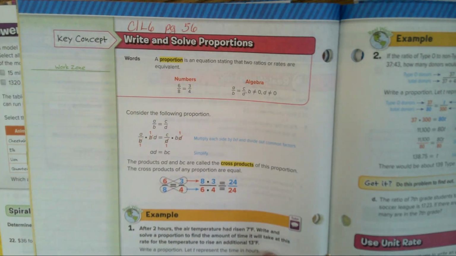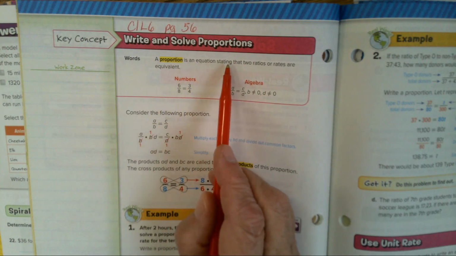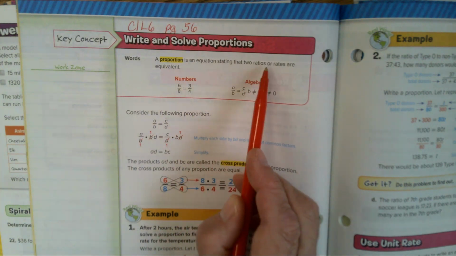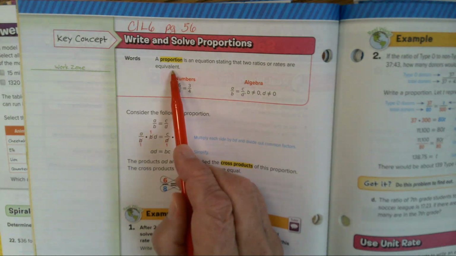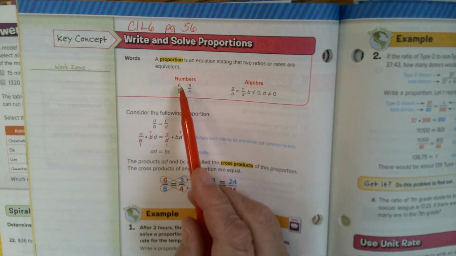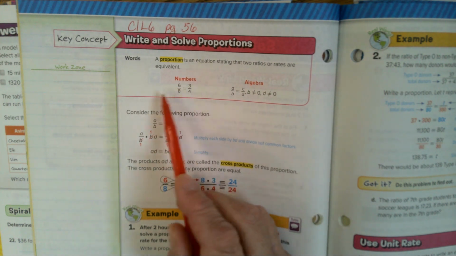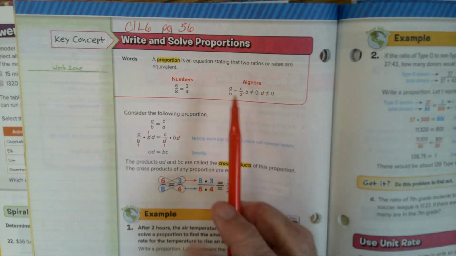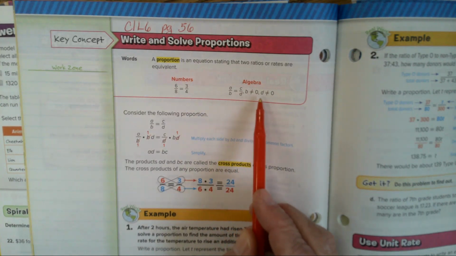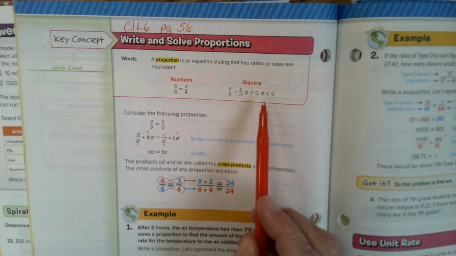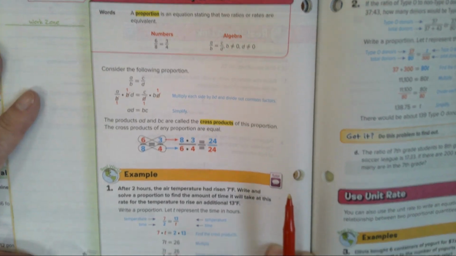All right, now it says, write and solve proportions. Let's look at what this looks like in algebra. A proportion is an equation stating that two ratios or rates are equivalent. That means they're the same thing, equal. Numbers: 6 over 8 equals 3 over 4. Okay, that's cool, they simplify to each other. In algebra, we would say A over B equals C over D, where B and D cannot be 0. Now, let's look at what this lesson has for us to learn about.